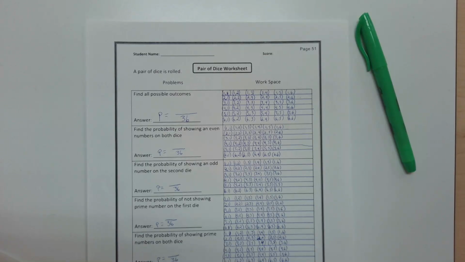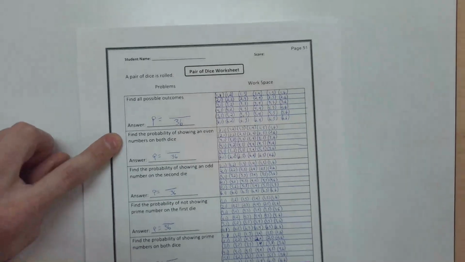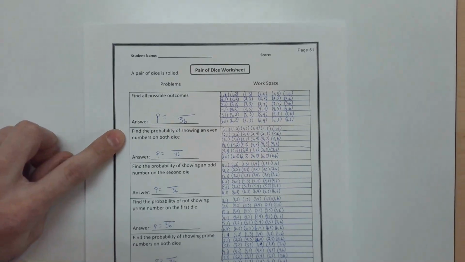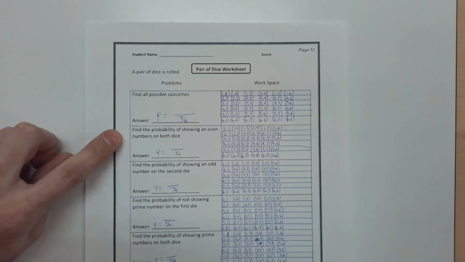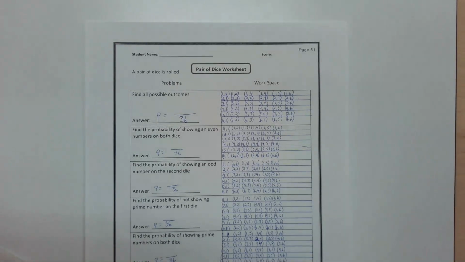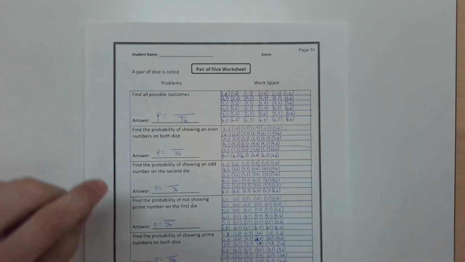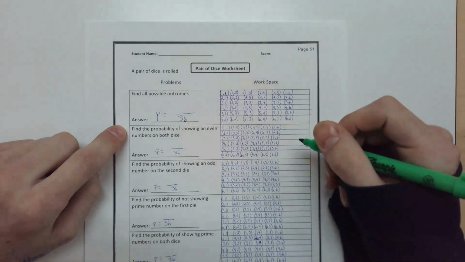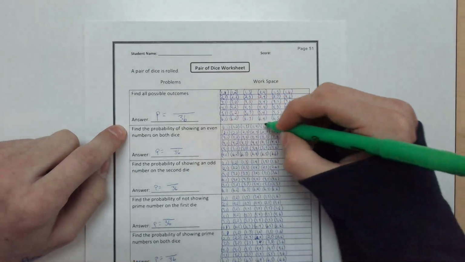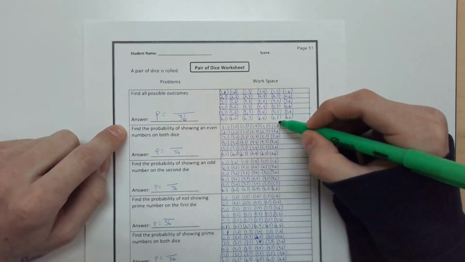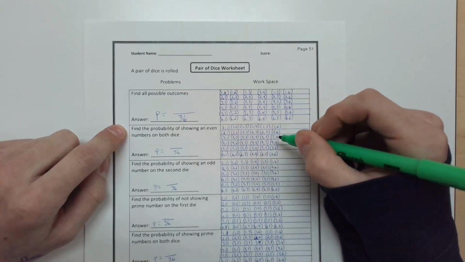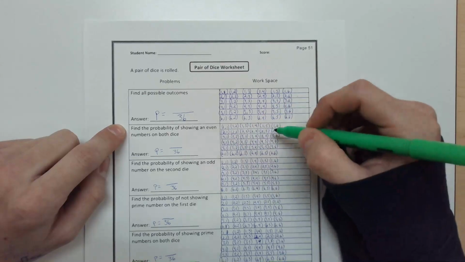For question number 1, it says find the probability of showing an even number on both dice. Okay, let's go through our set and see if we can find all of our even numbers on both dice. This whole first row is completely canceled out because each number starts with a 1.